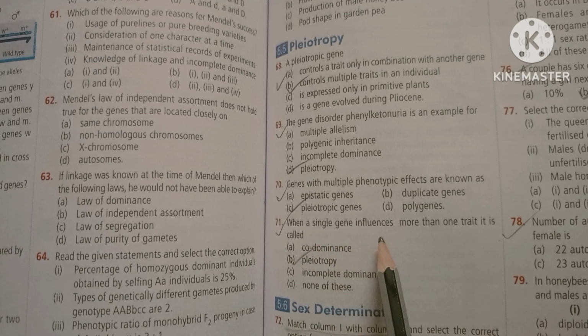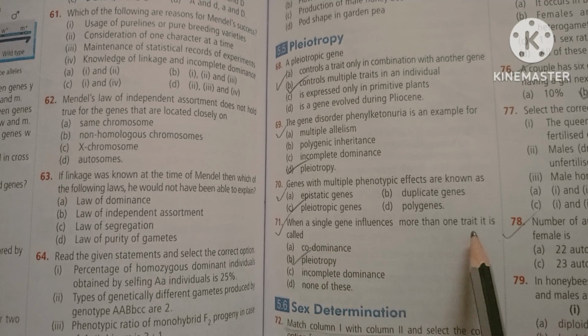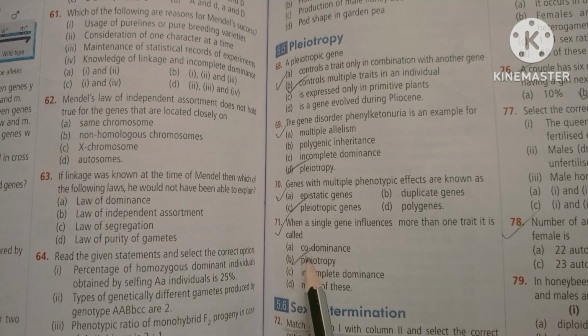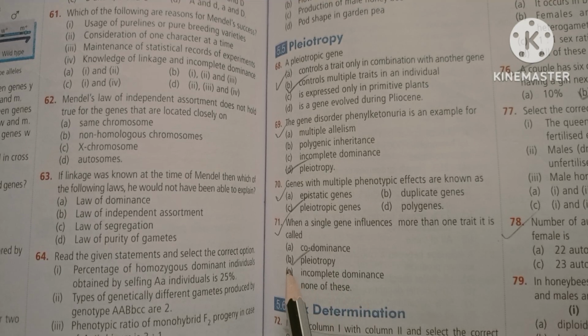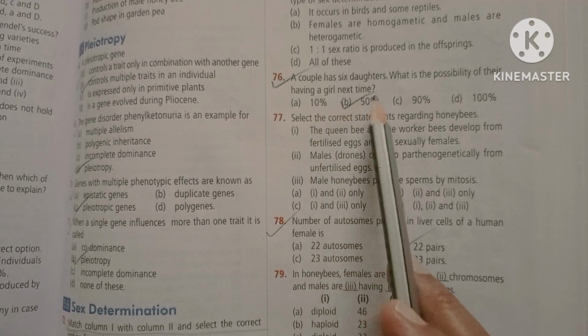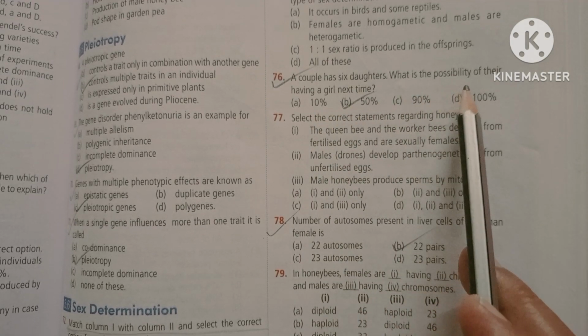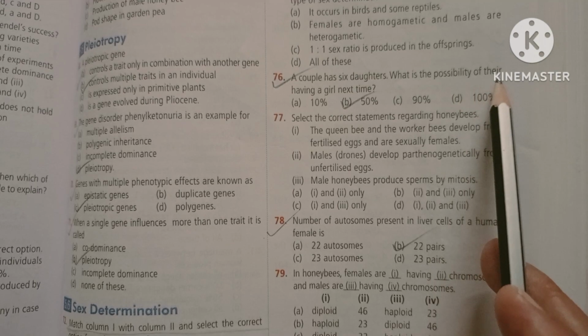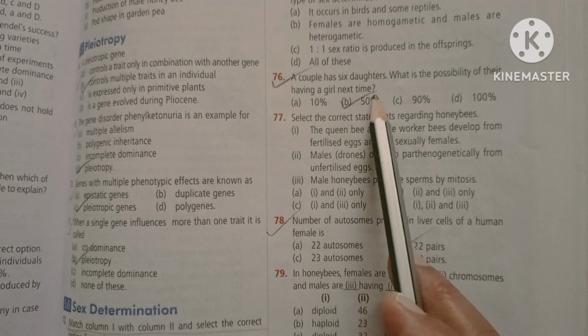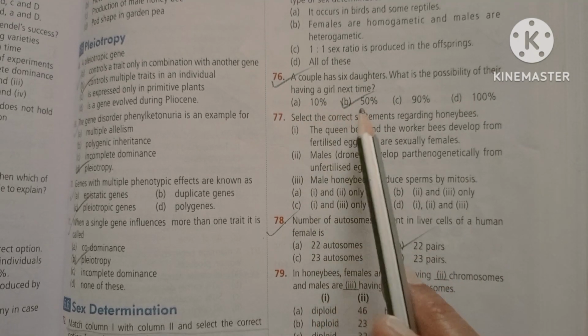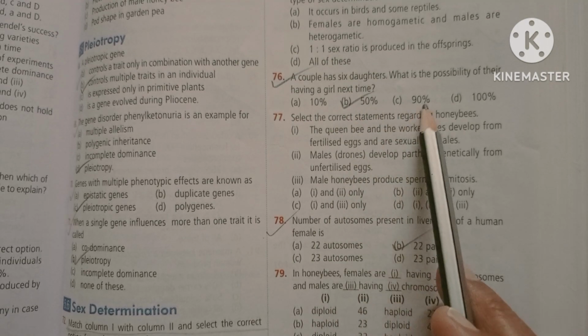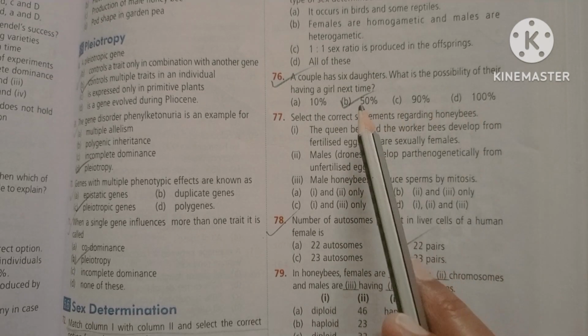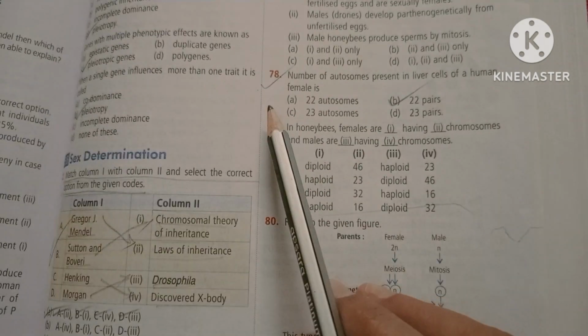When a single gene influences more than one trait, it is called: A, codominance; B, pleiotropy; C, incomplete dominance; D, none of these. Right answer B, pleiotropy. A couple has 6 daughters. What is the possibility of them having a girl next time? A 10%, B 50%, C 90%, D 100%. Right answer B, 50%.